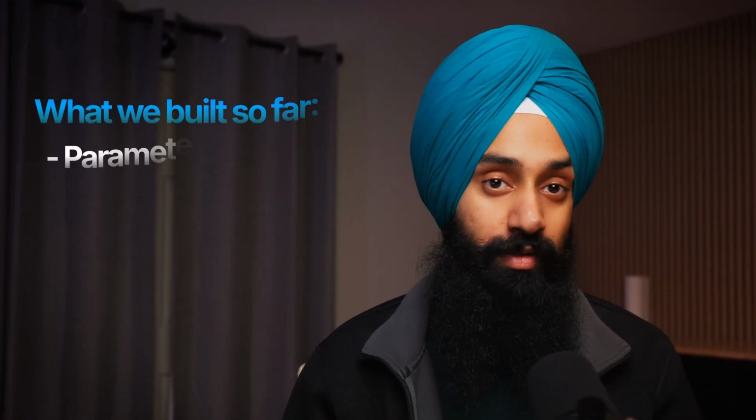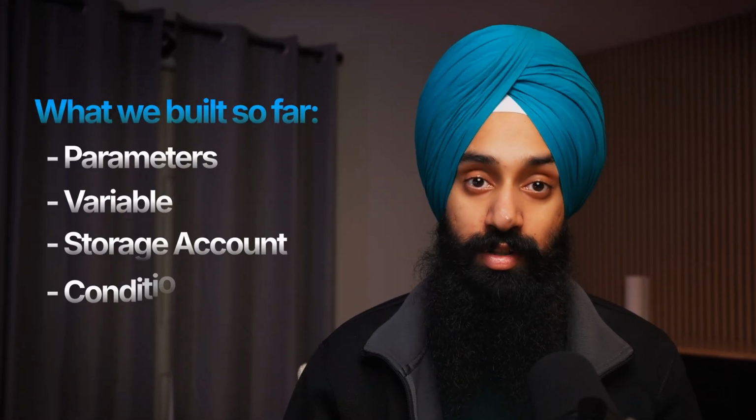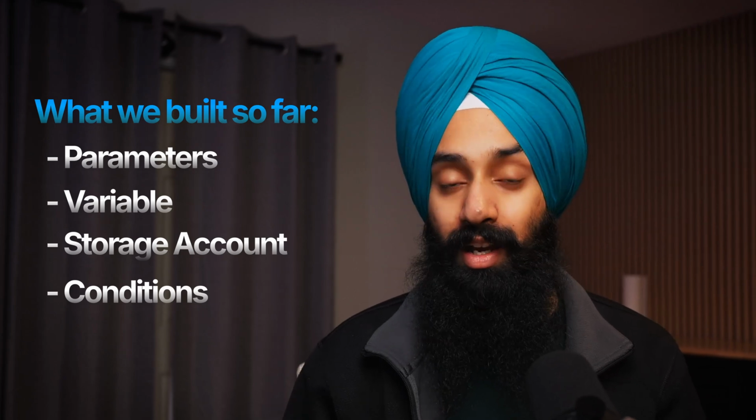Everything we have built so far lives in one file. The parameter, variable, storage account, conditions, all crammed into main.bicep. And it works. But the moment you need the same storage setup in different projects, you are now copy pasting the whole thing and hoping you don't miss a line. That's not reusable, that's really fragile.